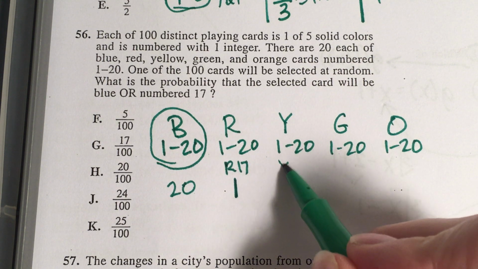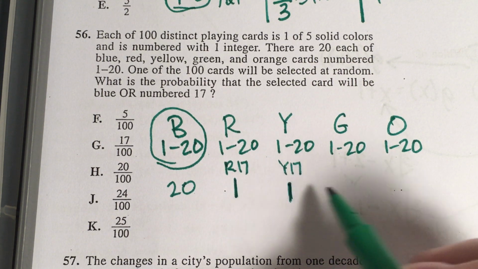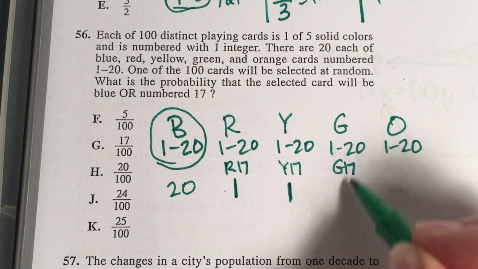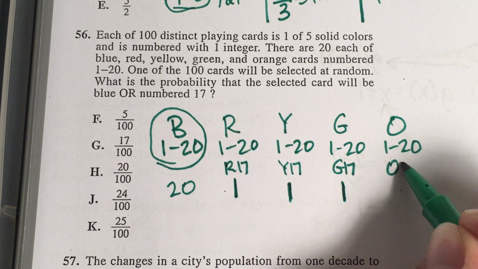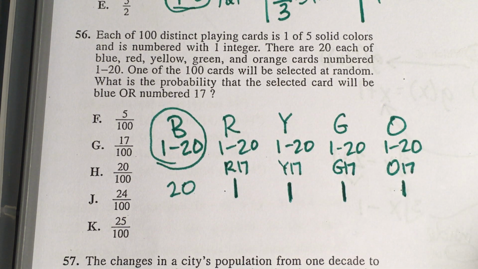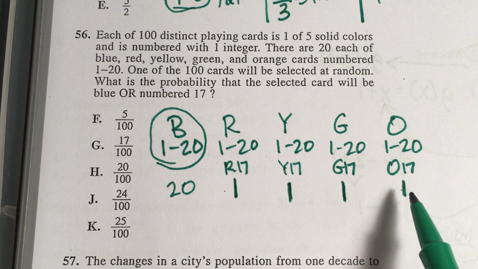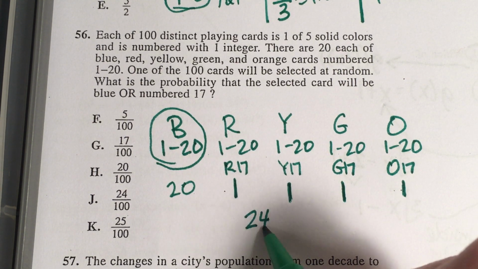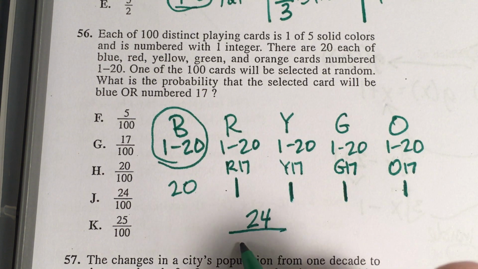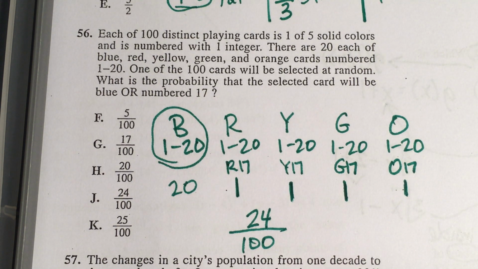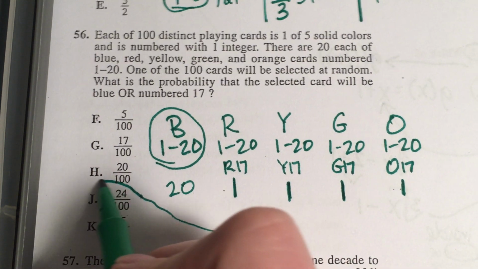And then the yellow 17 would count, the green 17 would count, and the orange 17 would count. Right? So I would have the 20 blue cards plus 1, 2, 3, 4. 24 total cards that could be picked out of a total of 100. And so I would select my answer as J.